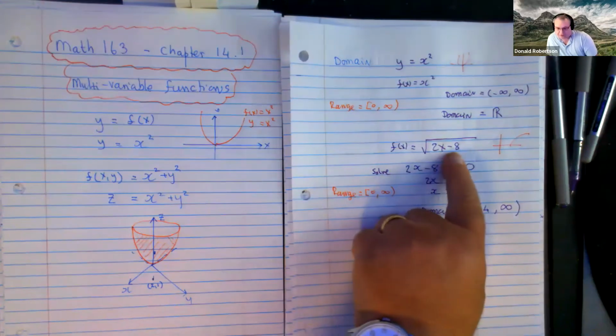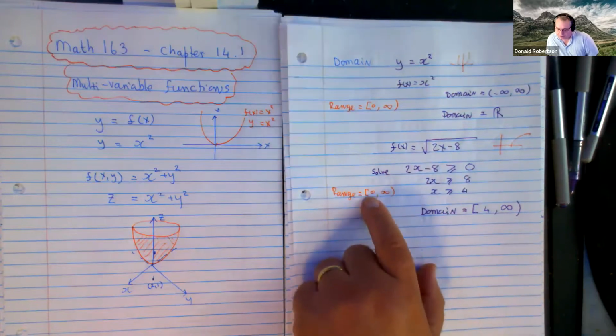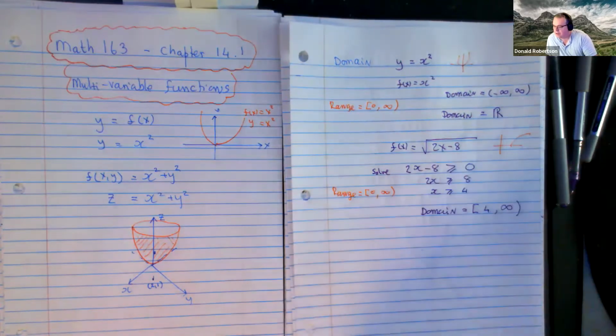In other words, this expression here, the smallest answer you'll ever get out of it, no matter what value of x you pick, is going to be 0. And the biggest answer could be anything you like, because there's no limit to how big it could become. So we have domain, usable values of x, and we have range, which is essentially the range of the answers, right? The range of the y values.